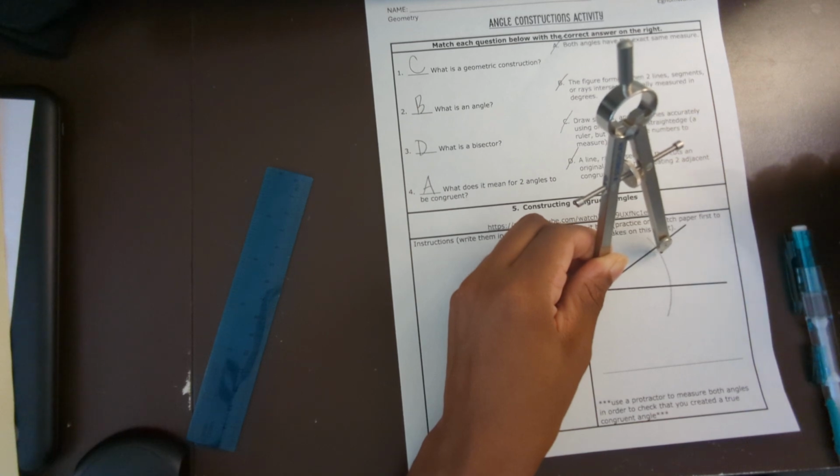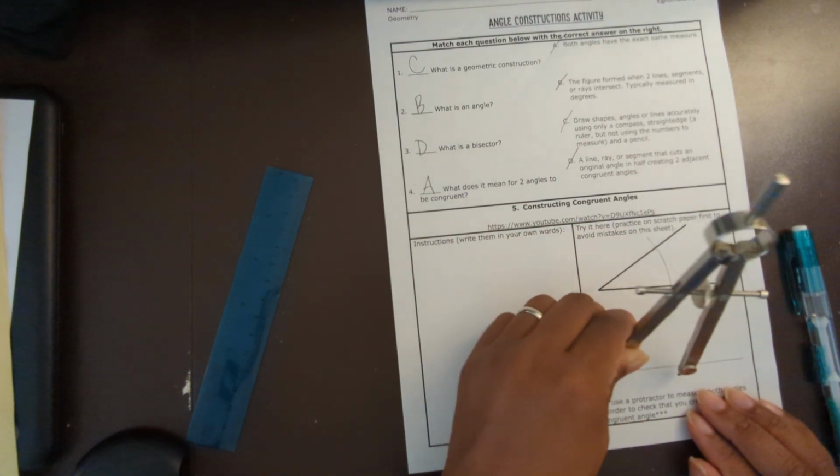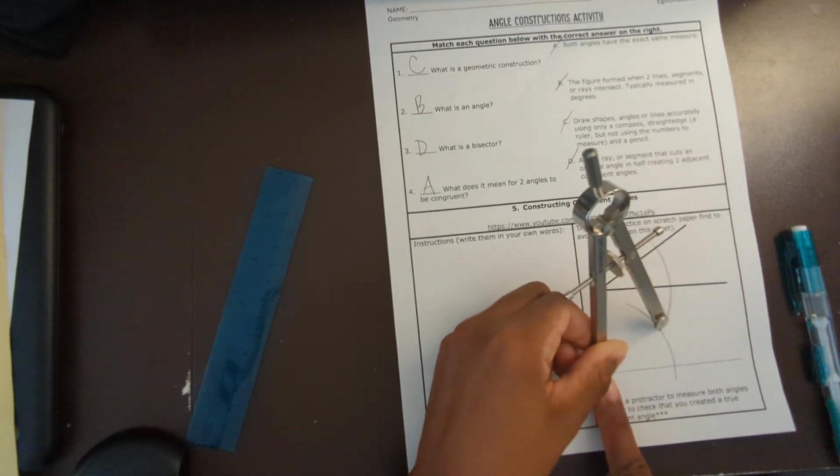Now we're going to copy that exact same arc down here. Again, put the point on the endpoint. This is where the vertex of the new angle is going to be, and then you're just drawing the same width of arc here. The arc with the same radius is what we really call it.